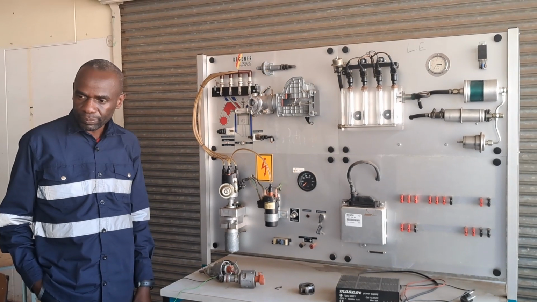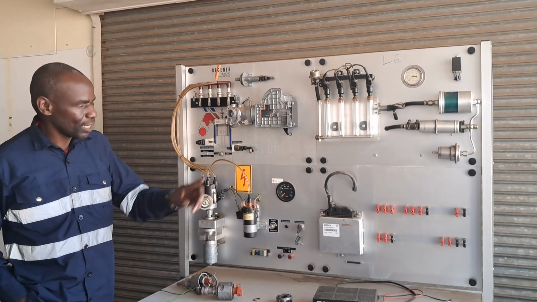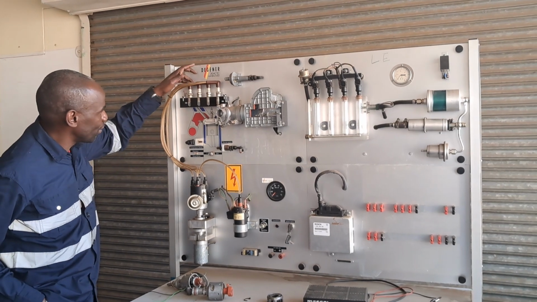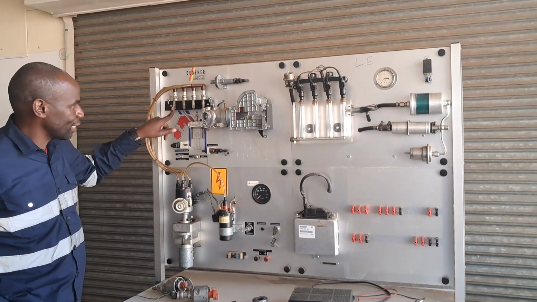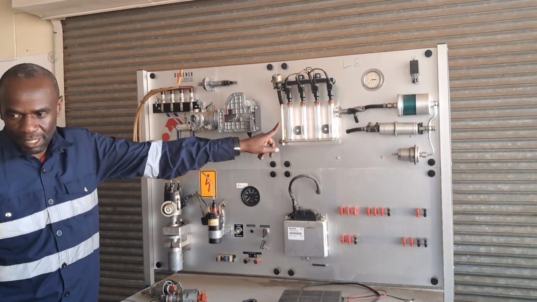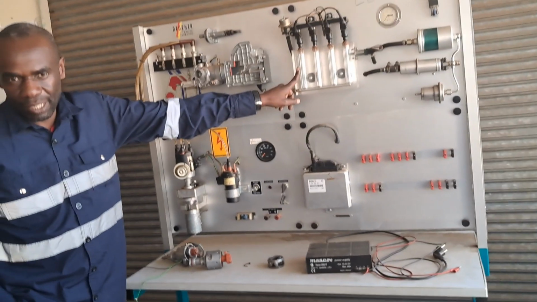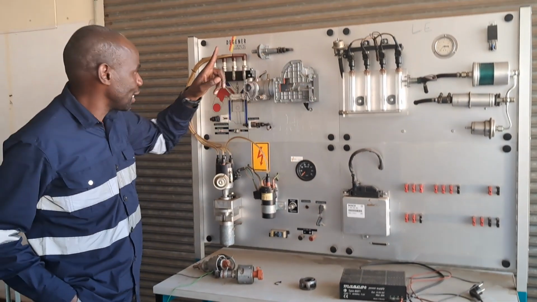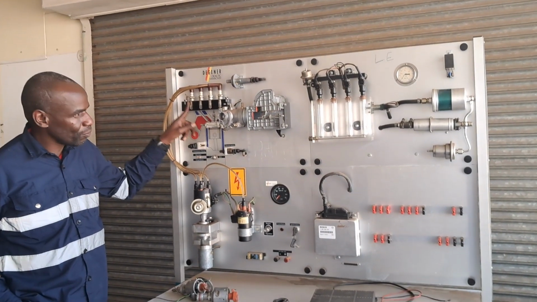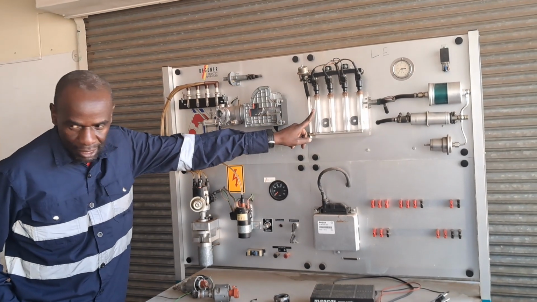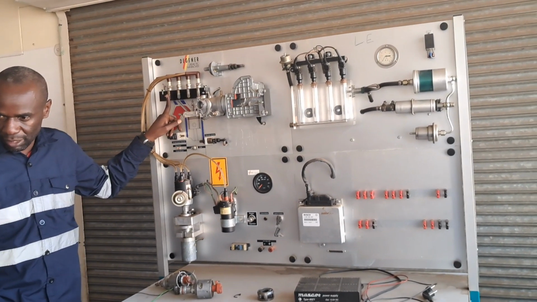On each and every cylinder, we have a plug and an injector. The plug is for igniting the fuel, the injector is for delivery of fuel. So fuel is delivered by the injector, then ignited by the spark plug in the firing order of the ignition.